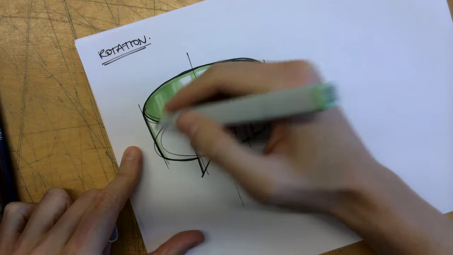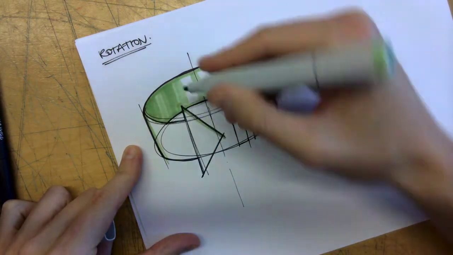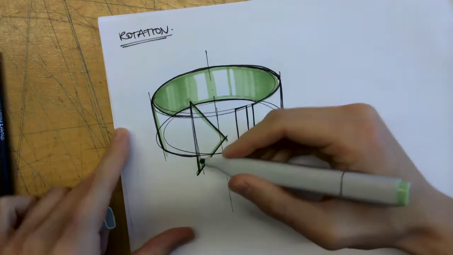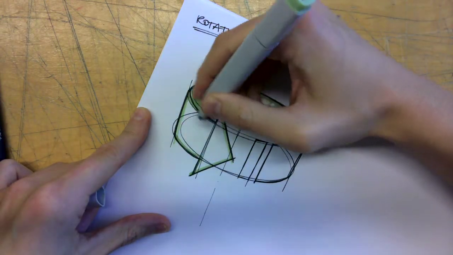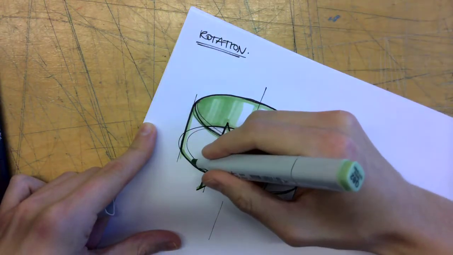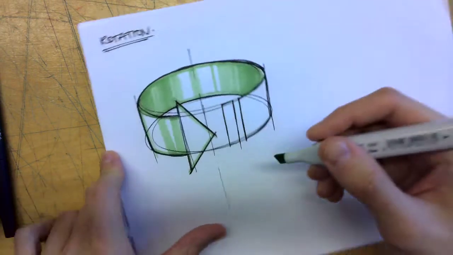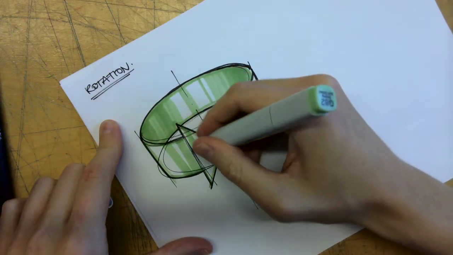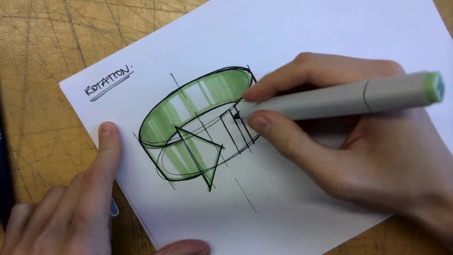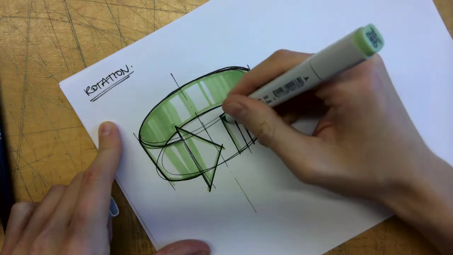So then doing that outside here, let's outline the shape. And we can just add in a couple of these strokes, same thing over here.